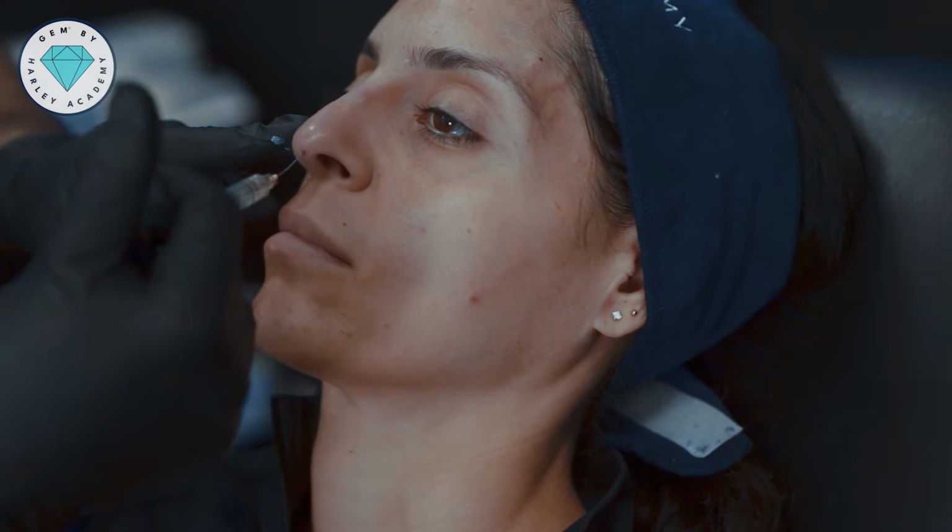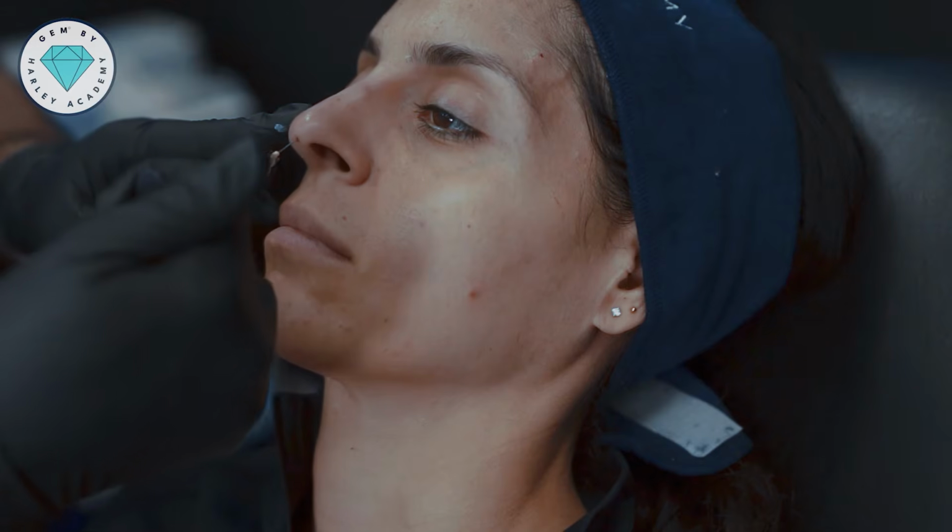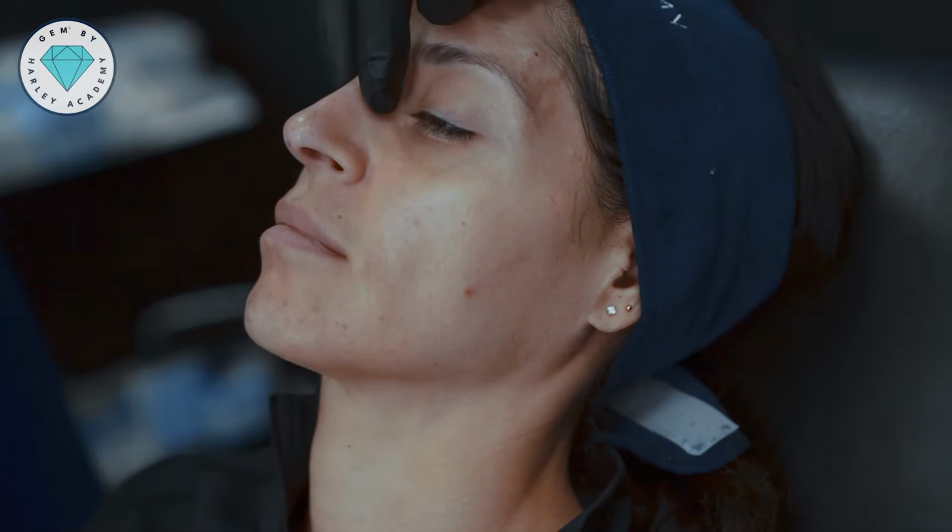What sort of volumes are you using here? So far I've almost used 0.5 ml. However, I think that is all we're going to need today.